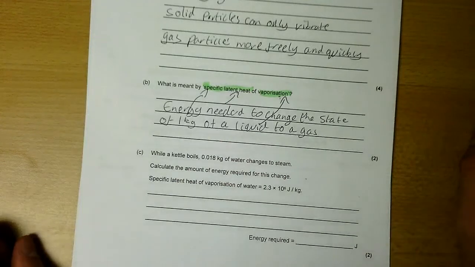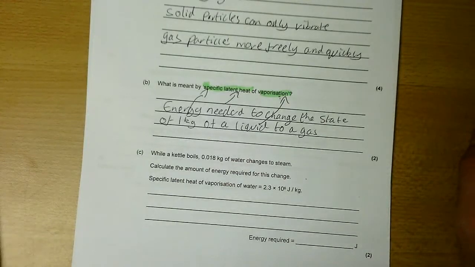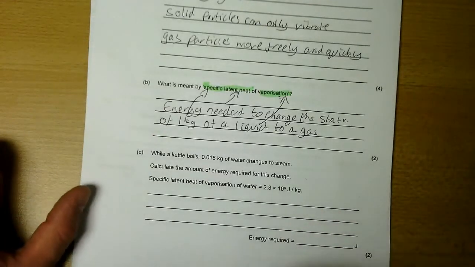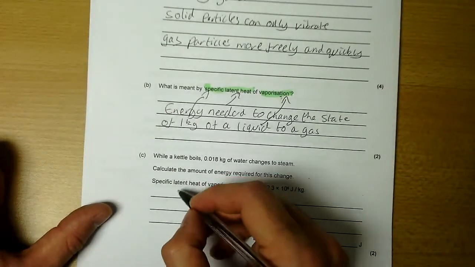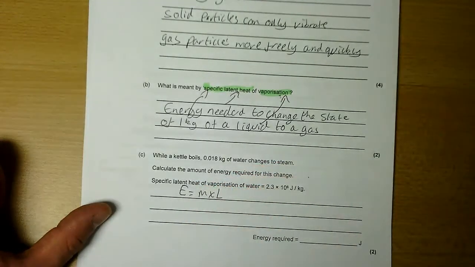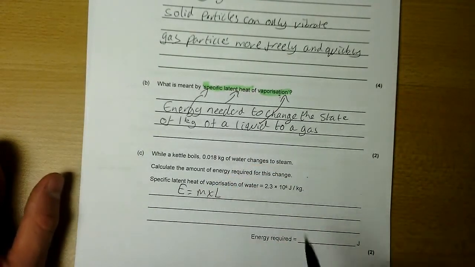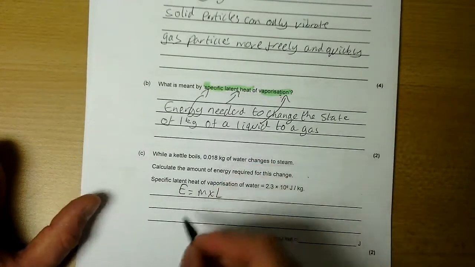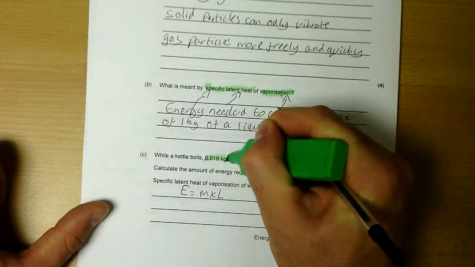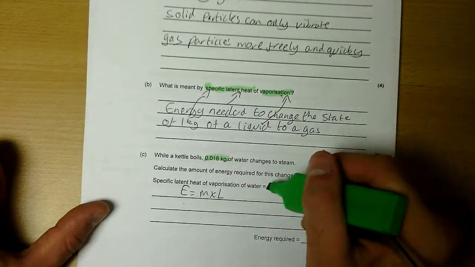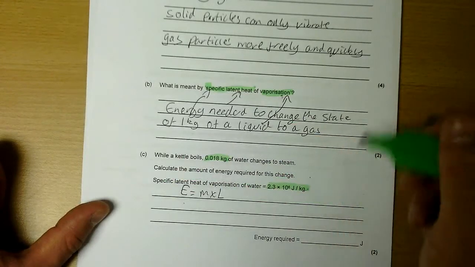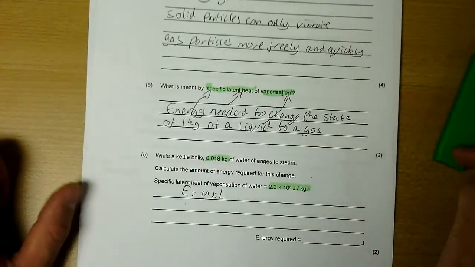Okay then, now we're going to have a look at a calculation involving specific latent heat. So should be straight away thinking, what's my formula? And the formula is in your formula sheet, so it was on the sheet you got, and it is energy equals mass times specific latent heat. Okay, E equals mL, m times L. So energy equals mass times latent heat. So let's go through our question. So we've got 0.018 kilograms of water, and it says specific latent heat of vaporization of water is 2.3 times 10 to the 6 joules per kilogram. And it asks us for the energy required.